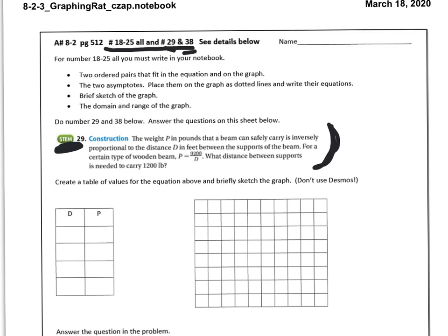The longer the beam, the more pounds it can carry, and this is the equation. As you do this, remember D is in the fraction, so that's going to be like your x, and your P is going to be like your y. I've created a graph for you to make several points along this one, and don't forget to answer the question as you go through this problem.